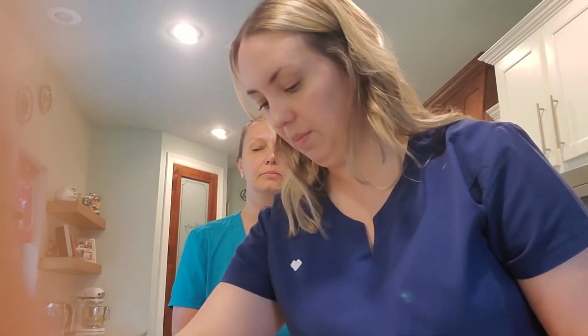I'm going to test the sensory function. I'm going to have my patient close her eyes, and I'm going to touch her with something dull, sharp, or soft, and have my patient tell me.